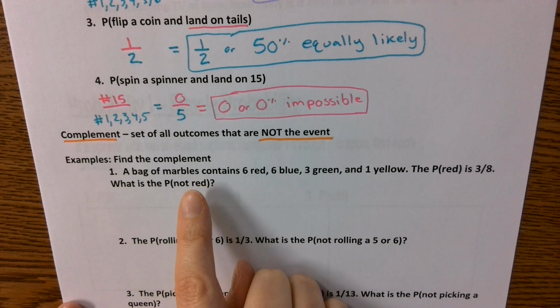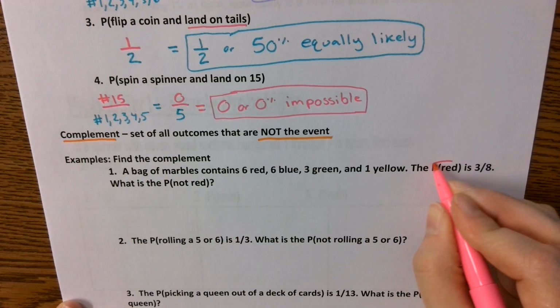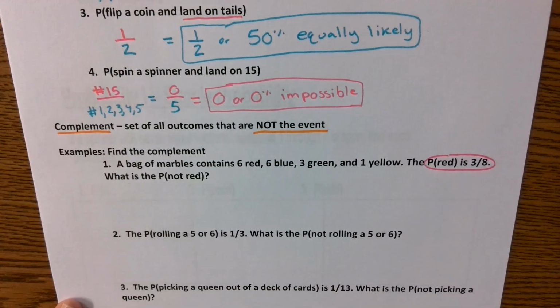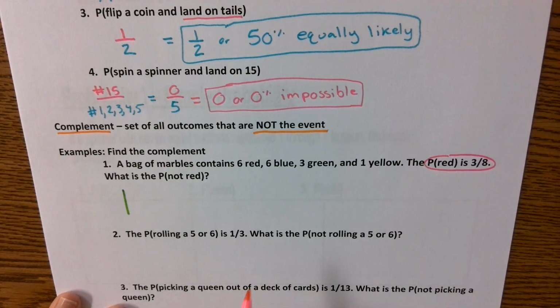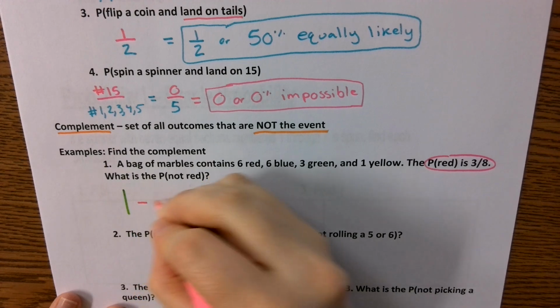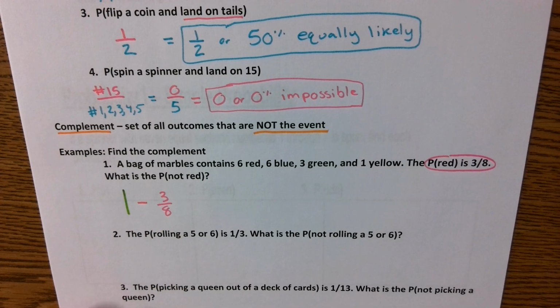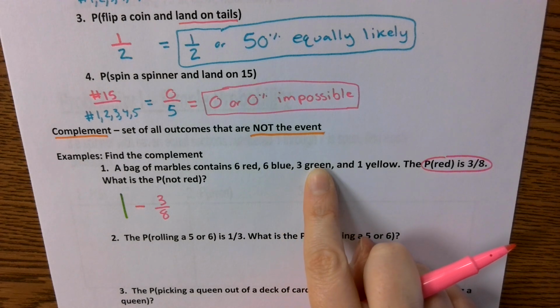I want the probability that it is not going to be red. So what you do in this situation is you take the largest possible probability you could ever have. Again, what did I say was the largest? 100%, or as a fraction, that is what? 1 whole, right? You take your largest possibility, 1 whole, and you subtract the probability that you know. We know that the probability of red is 3 out of 8. I want the probability that it's not red. So it's either going to be red or it's not going to be red, right? Blue is not red. Green is not red.